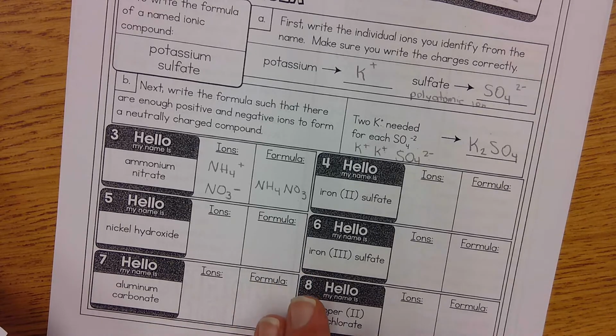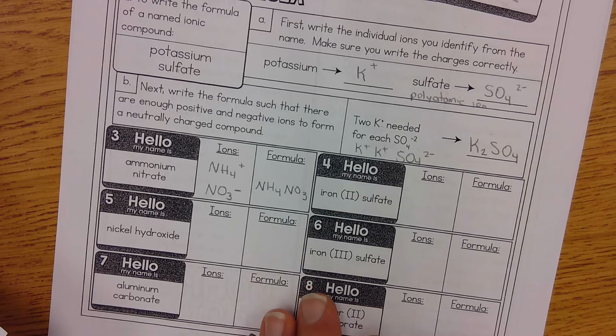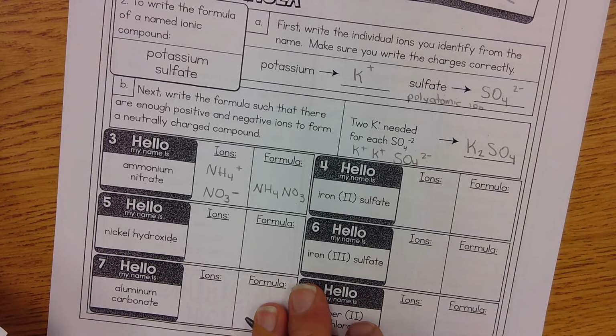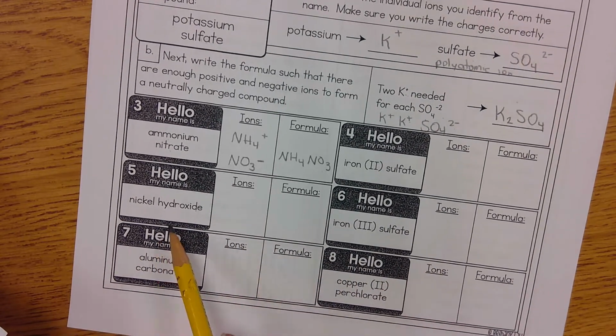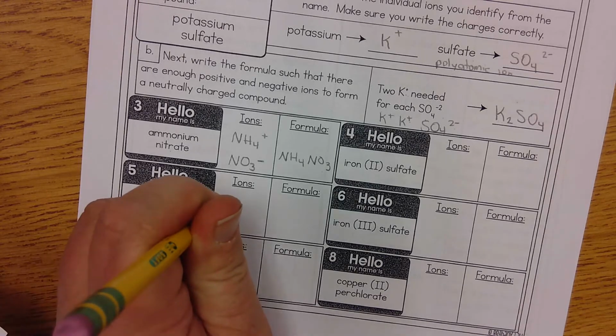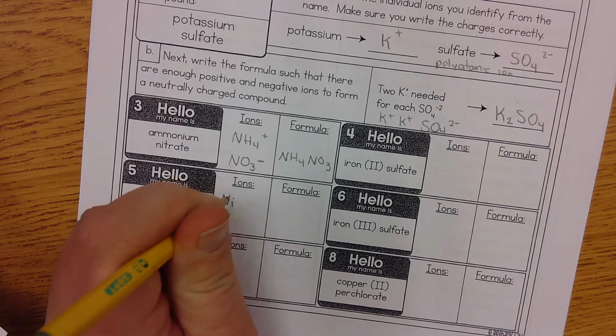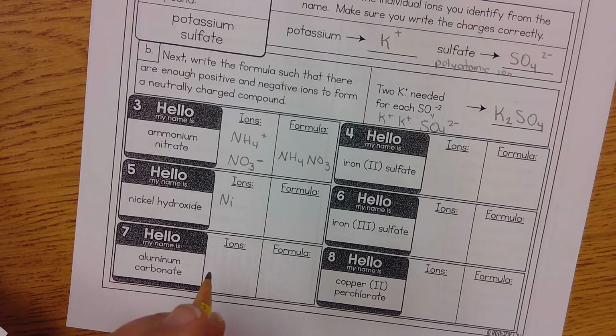Okay. Let's try another one. I'm going to go down to 5 and then go back to 4. So nickel hydroxide. Nickel, we know from the periodic table, Ni. If you look on your periodic table, I'm finding it.